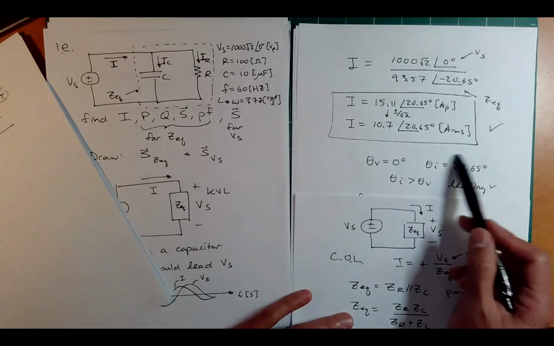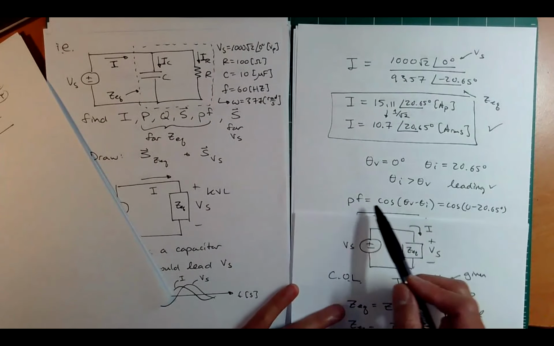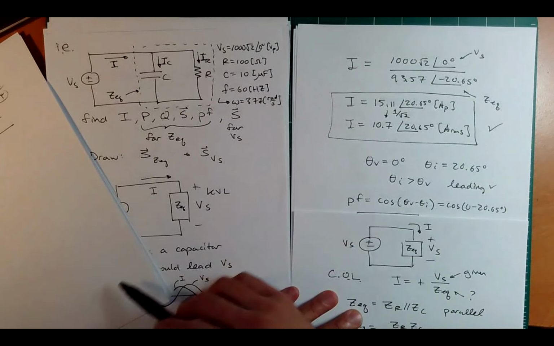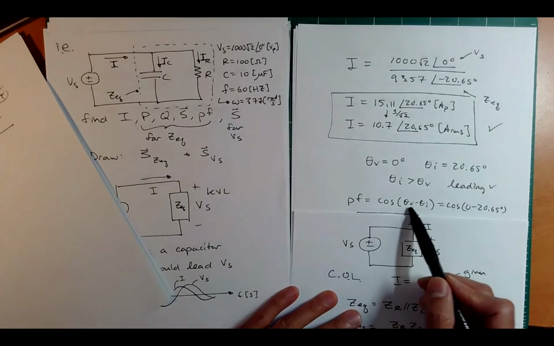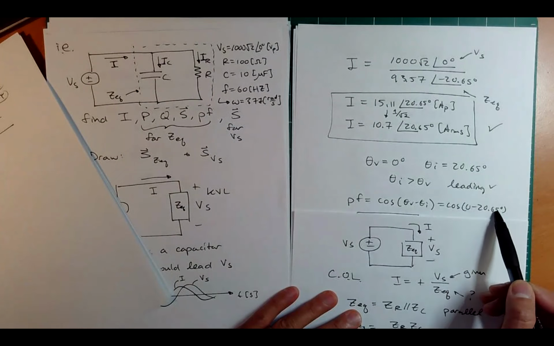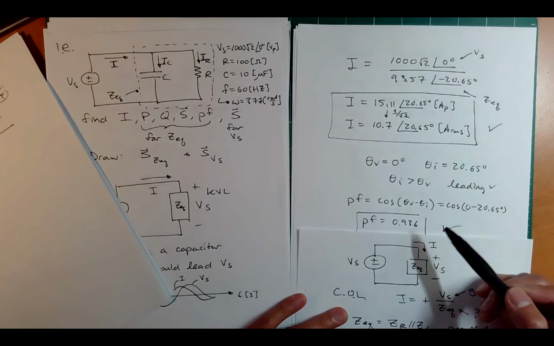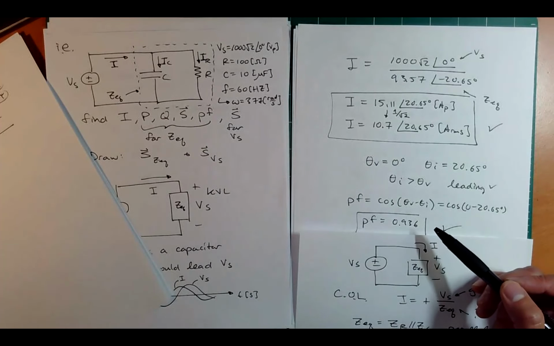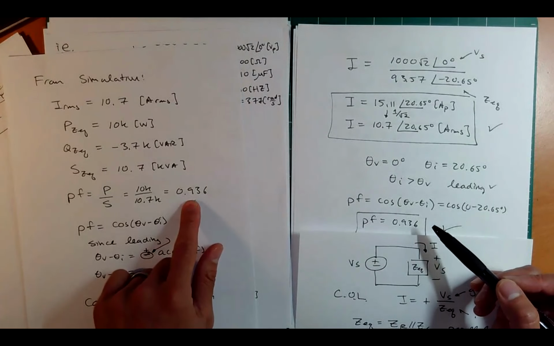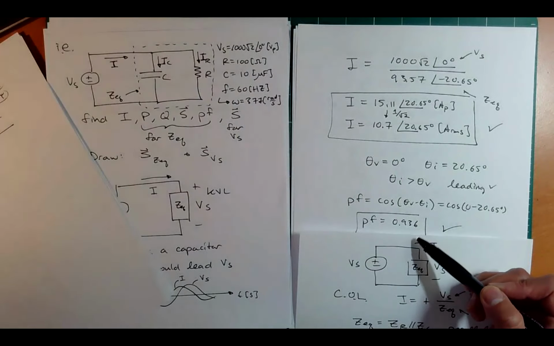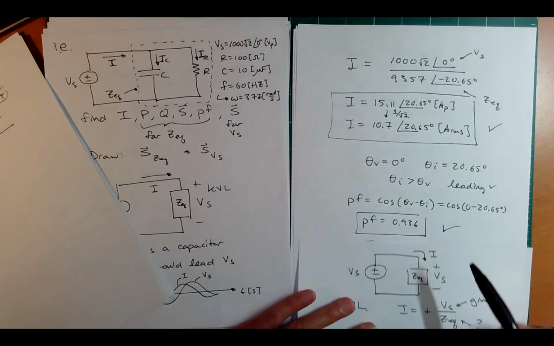We know it's leading, great. Theta I is greater than that. We can calculate now the power factor. So we just do cosine of theta V minus theta I, 0 minus 20.65. We get 0.936. Fantastic. That's exactly what we got from the simulation results, 0.936. These numbers are checking out.